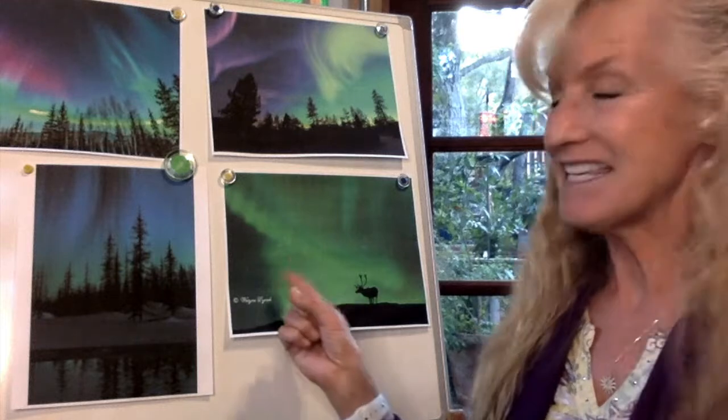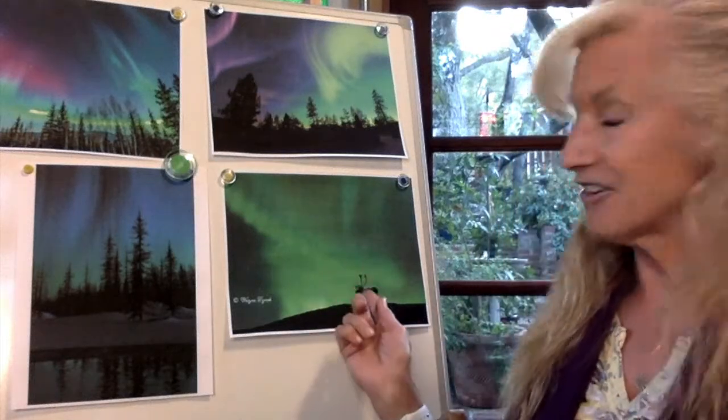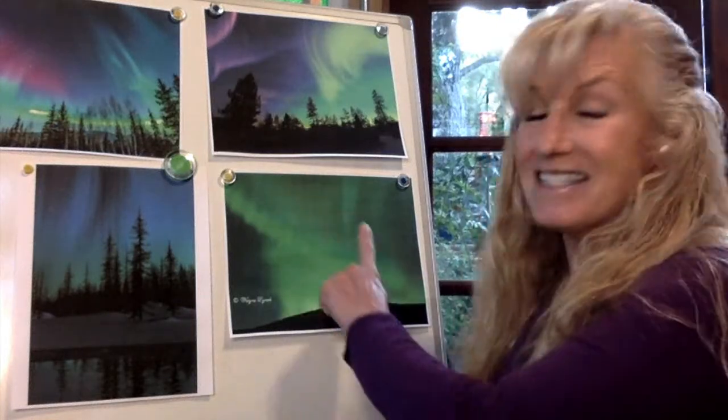Now, these pictures are actual photographs taken by different photographers in Canada. I want to point out this one especially because this picture was taken by a photographer named Dr. Wayne Lynch. And I want you to notice that there is a reindeer, now they call them caribou in Canada, in the foreground, and you can see the northern lights happening in the background. Now, what are the northern lights, you're asking?